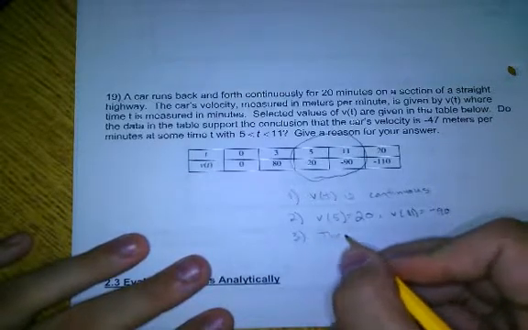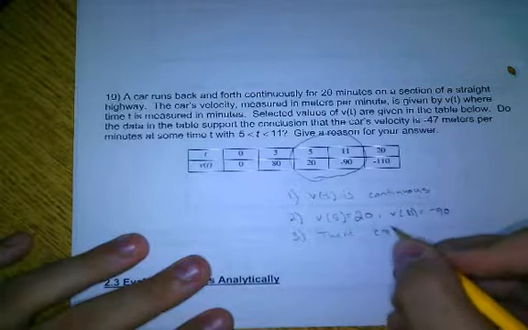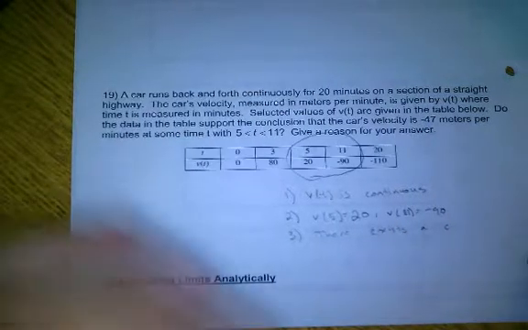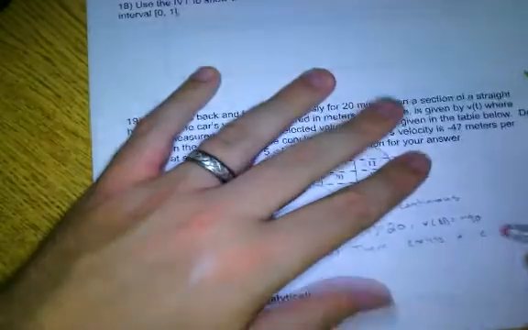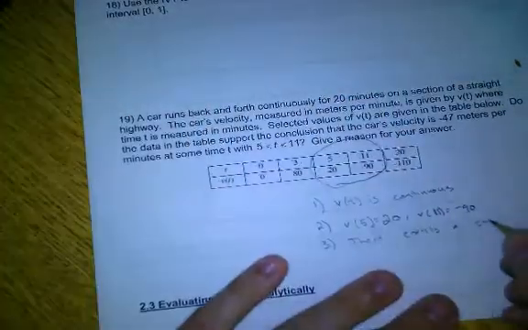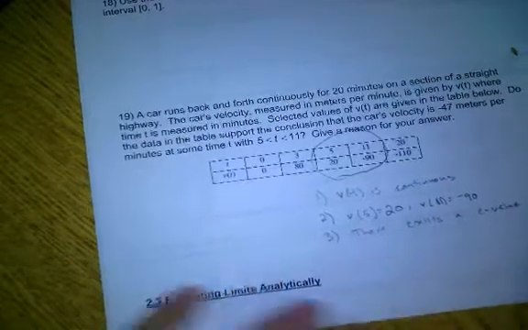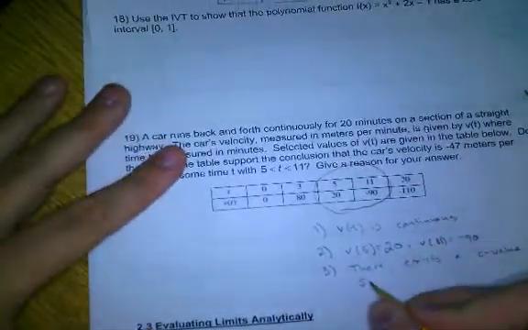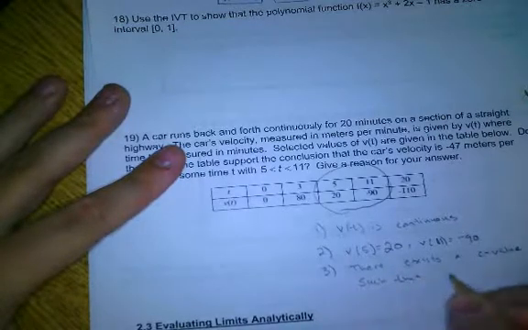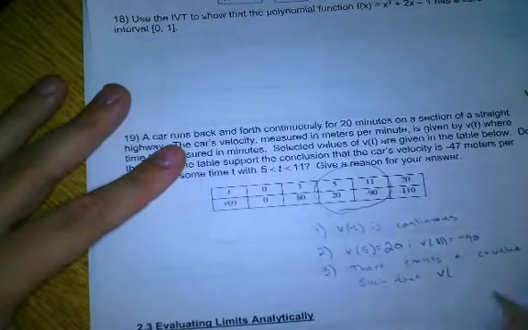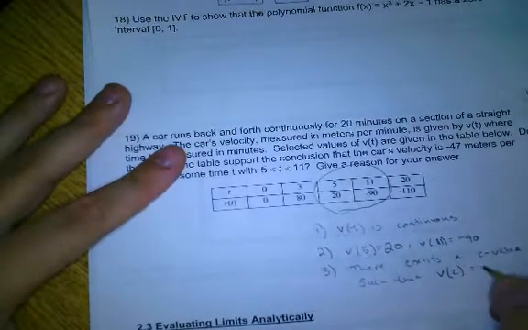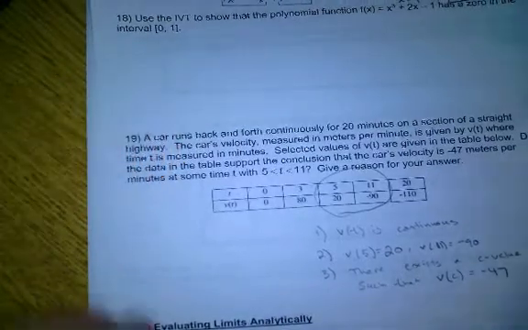So because of that, there exists a c value. Or actually, we already know the number, so we'll just write the same thing we've done. Again, I forgot my exact verbiage, I'll write it up here. c value such that V of c is equal to negative 47. And that's what you do for IVT.